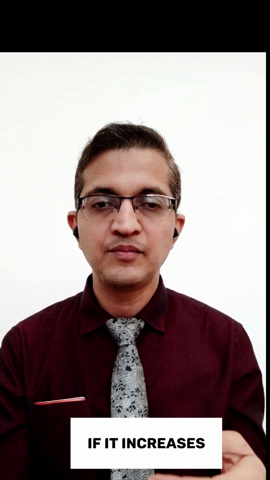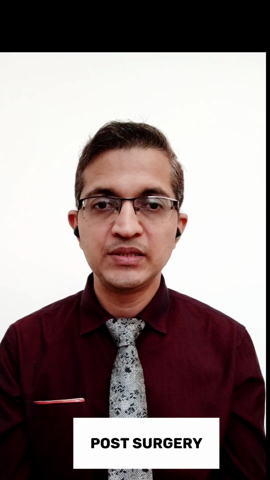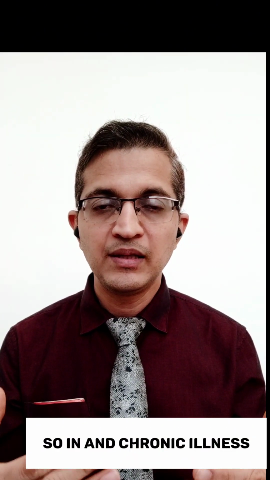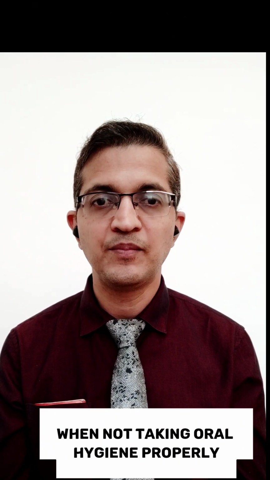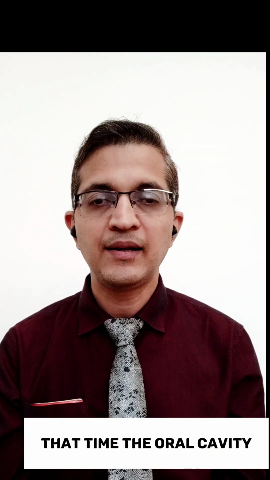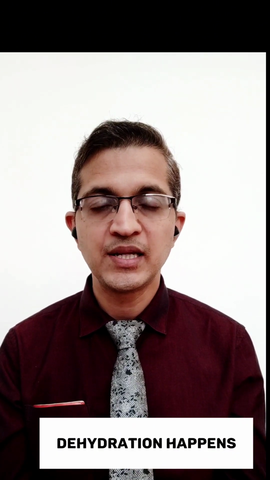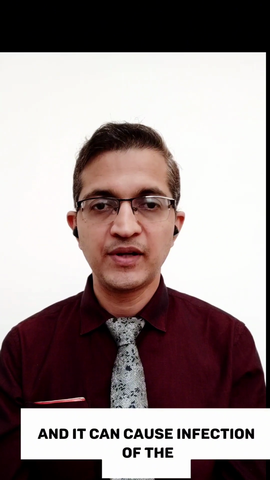That flora can increase due to conditions like your immunity being down, post-surgery dehydration, and chronic illness. When you are sick and not maintaining oral hygiene properly, your immunity is down, the oral cavity bacterial flora increases, dehydration happens, it affects the salivary glands and it can cause infection of the salivary gland.